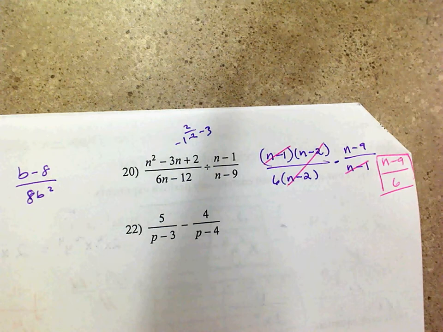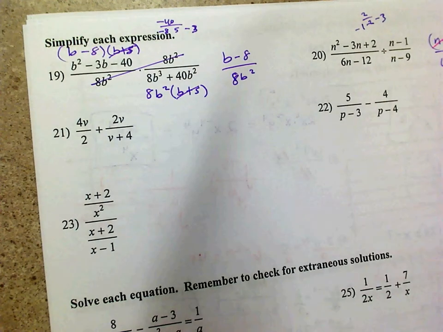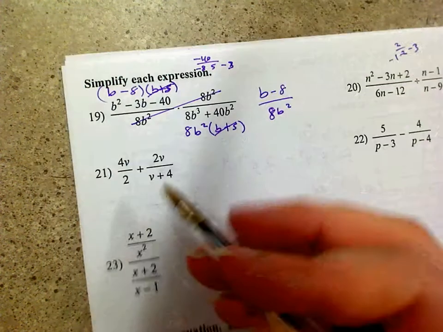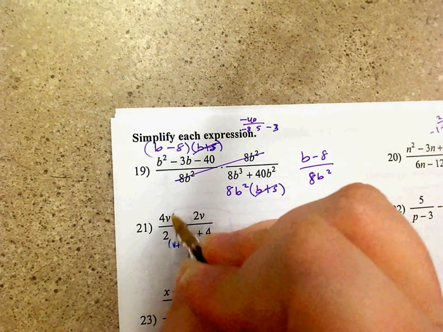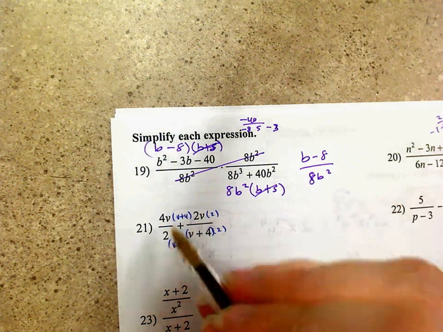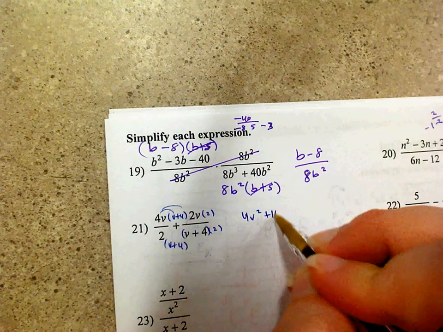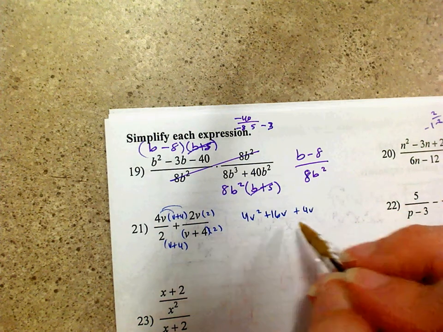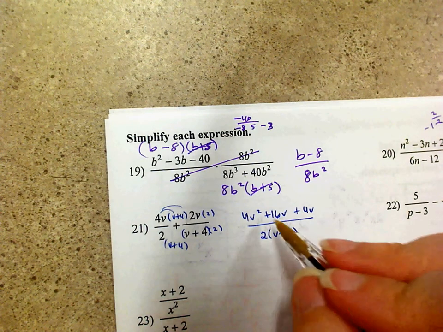Okay, when you're adding fractions, the only way you can add two fractions is if they have a common denominator. So what's common between 2 and v plus 4? They have nothing in common, so I need them both. 4v times v plus 4 is 4v squared plus 16v. 2v times 2 is 4v. I'm adding the 2, so I just put a plus sign over the common denominator of 2 times v plus 4. 4v plus 16v is 20v.